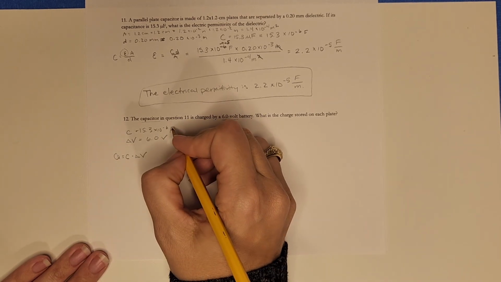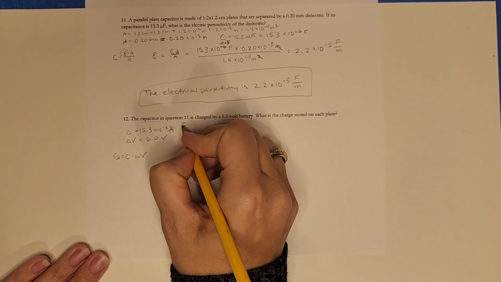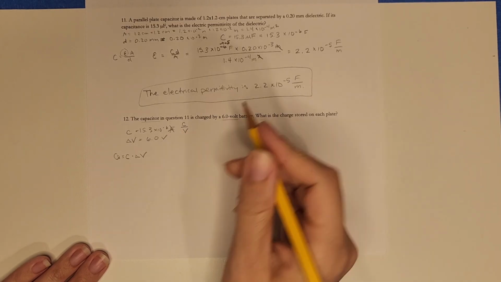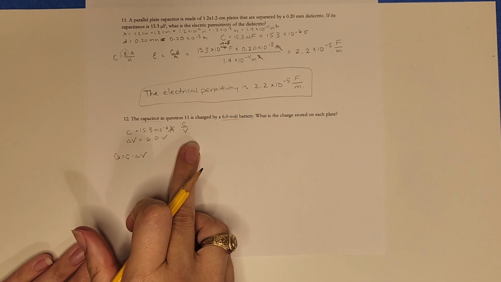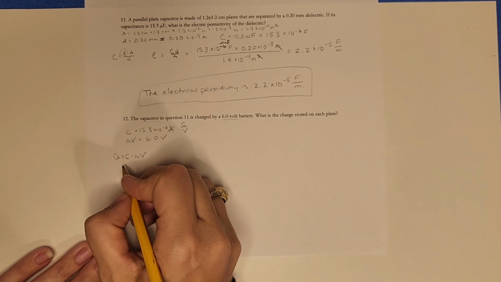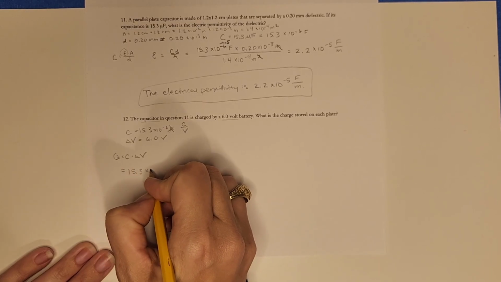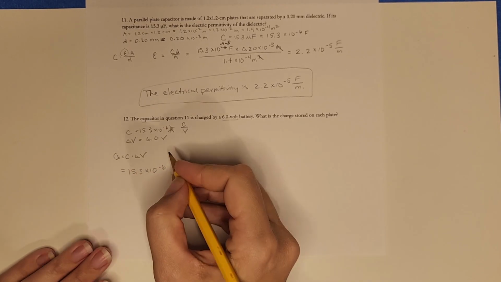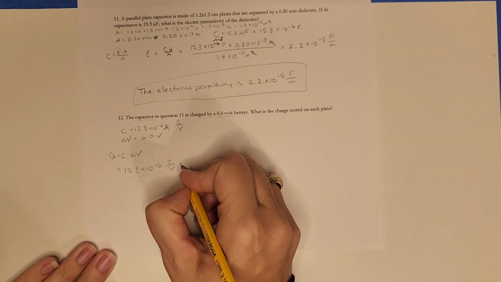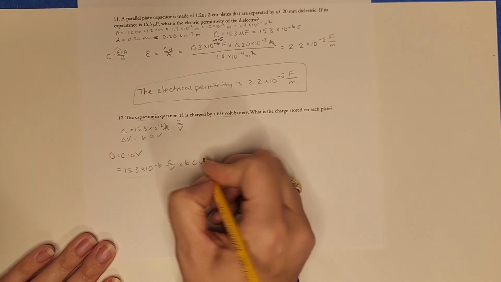Now, farads can also be written as coulombs per volt, okay? And so that's what's going to serve us best here. So our charge equals 15.3 times 10 to the negative 6 coulombs per volt times 6.0 volts.